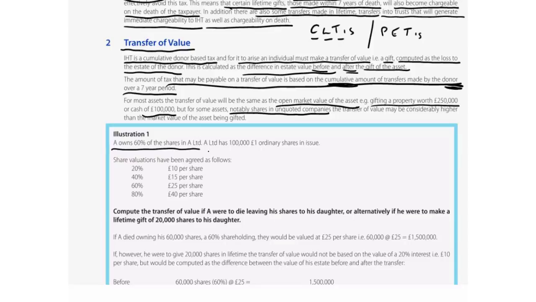So with that backdrop, let's look at illustration 1, where we're told that A owns 60% of the shares in A Limited. A Limited has 100,000 £1 ordinary shares in issue. So we now know A owns 60% of 100,000 shares, A owns 60,000 shares. And we've been told that share valuations have been agreed as follows. This is agreed with HMRC. They even have their own share valuation division. So we've got these agreed valuations such as would be provided to you within your examination question.